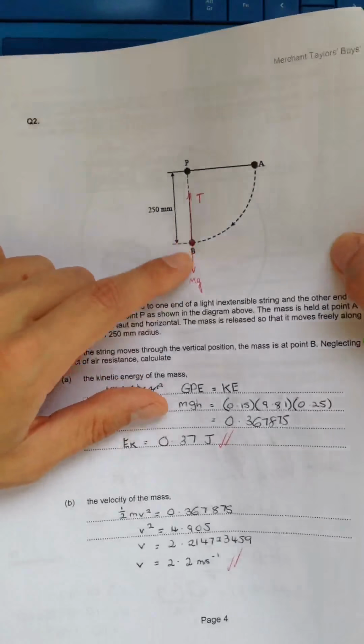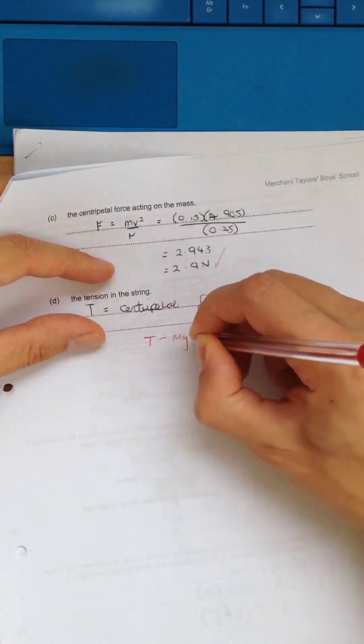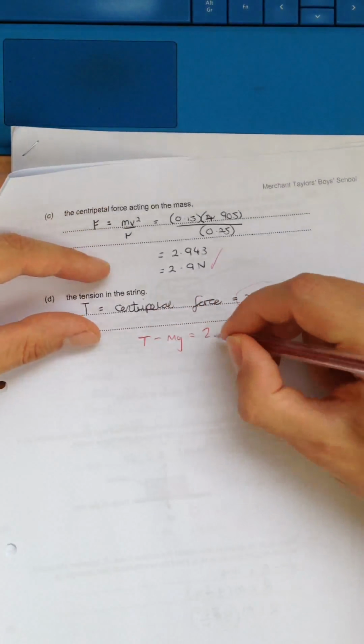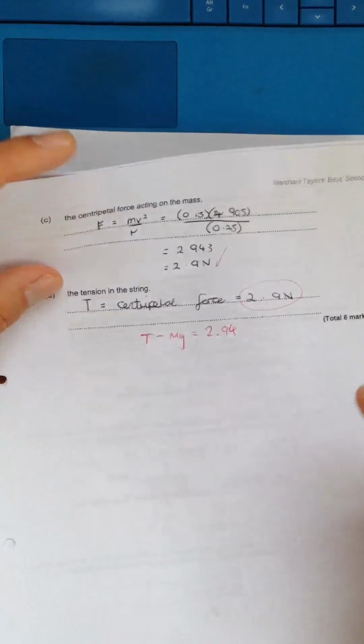So T minus mg equals mv squared over r, which is 2.9. So T minus mg equals, let's use the unrounded number, 2.94. Now you can find T. Okay, so go ahead and redo this bit.